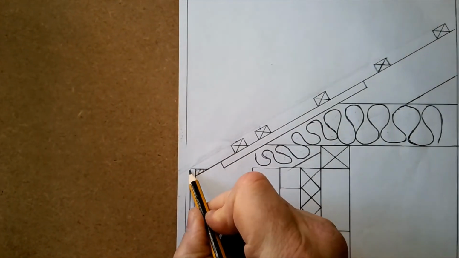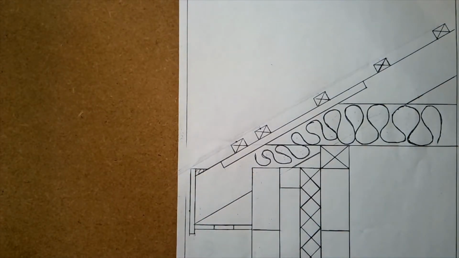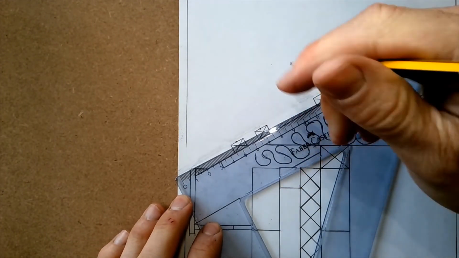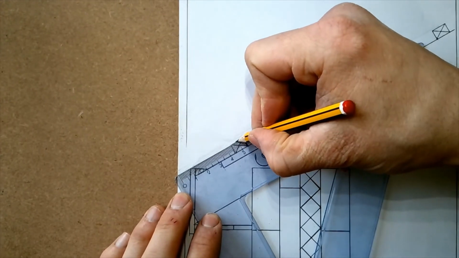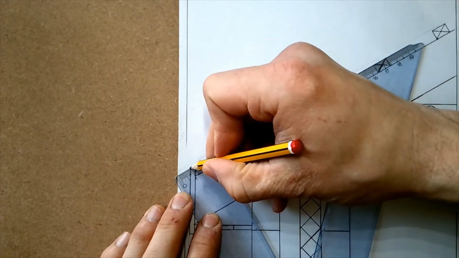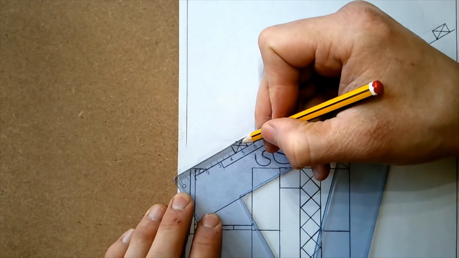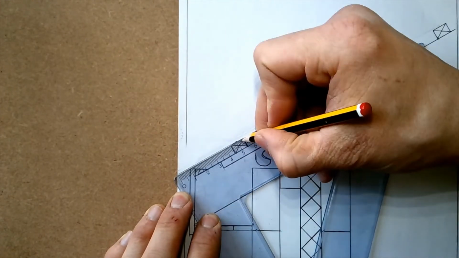So I need to have an overhang of 50mm here. When I scale that down at 1:5, that will work out at 10. So if I've correctly placed on this, I'll go from the center here and I will draw 250mm of a slate, just out like that.